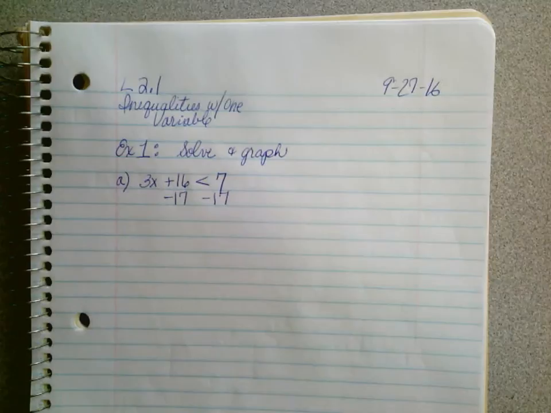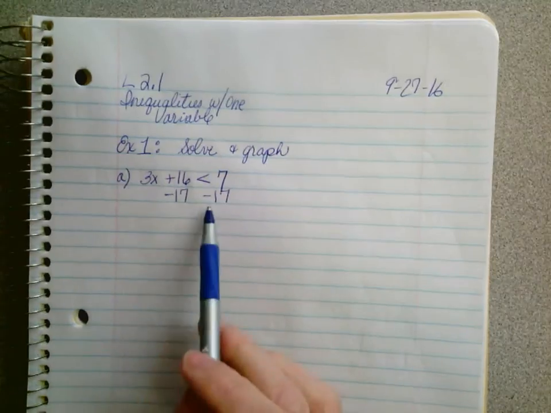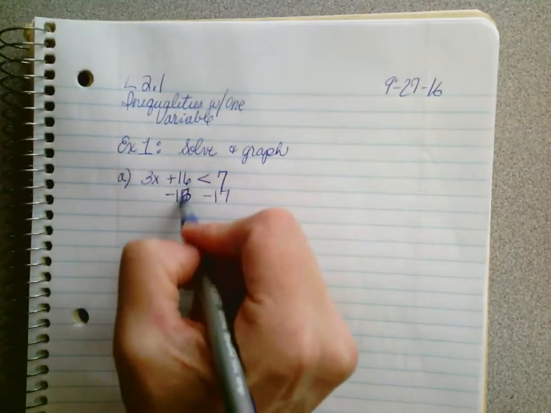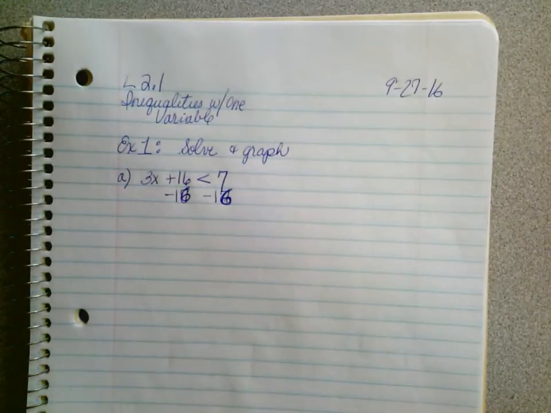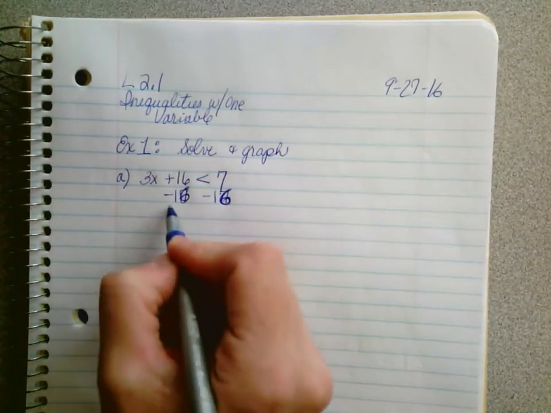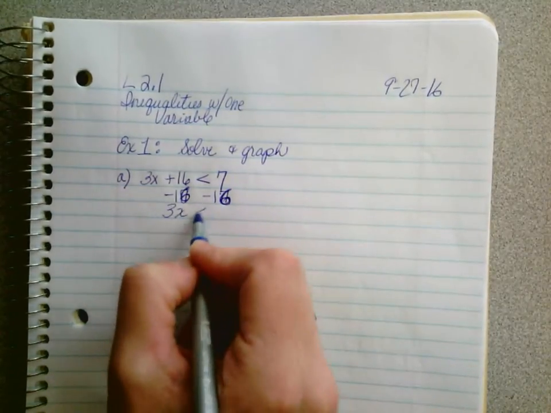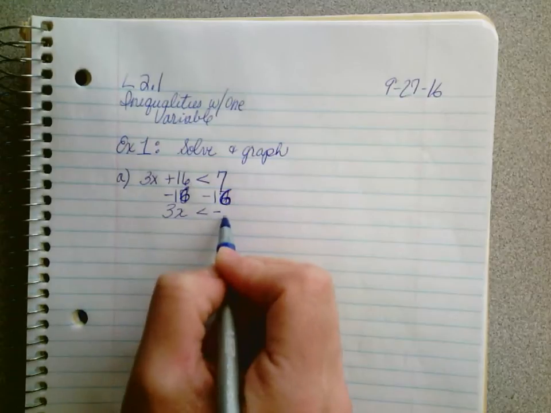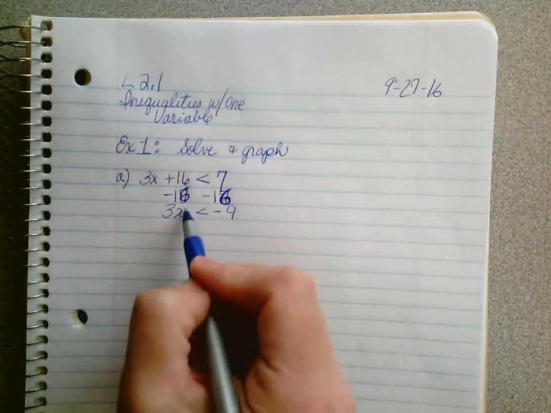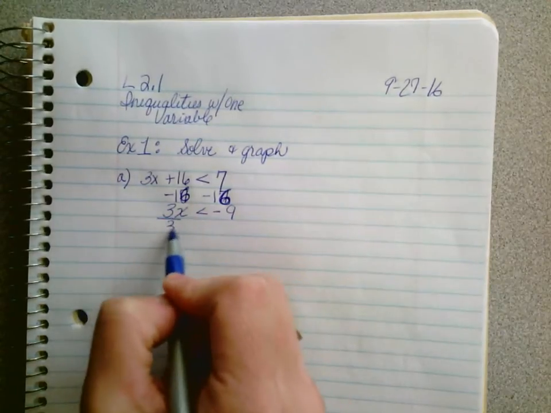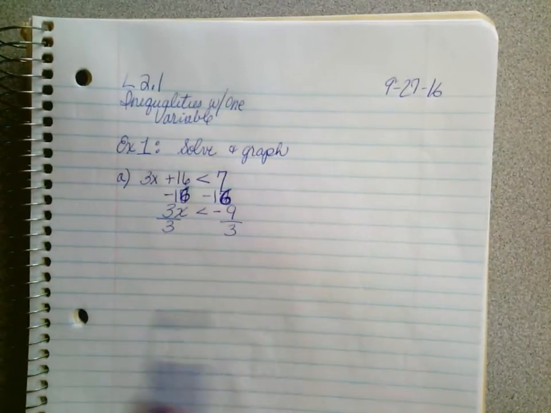And you should end up with, that should be a 16, sorry. Adding, subtracting where necessary. So if I do this, I now have 3x is less than a negative 9, right? Divide or multiply where necessary. In this case, we're dividing.